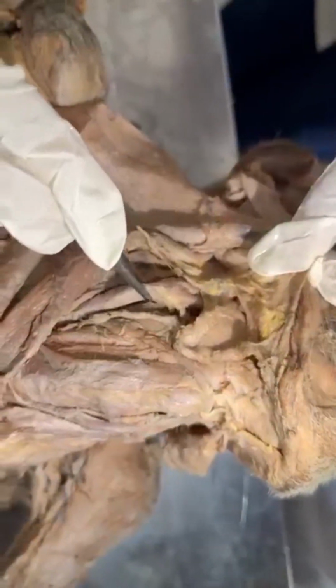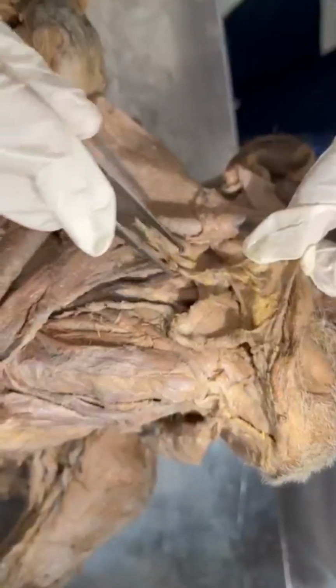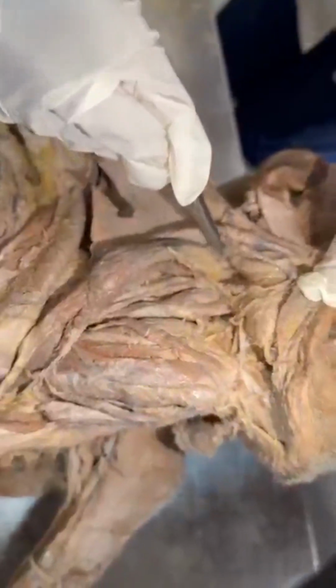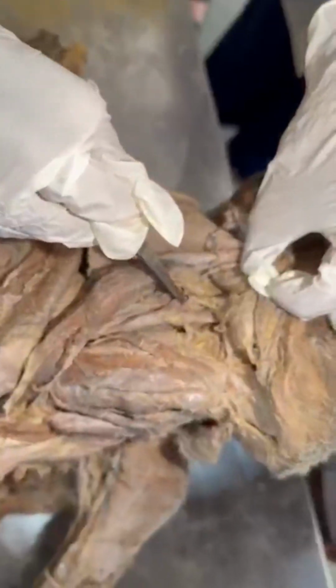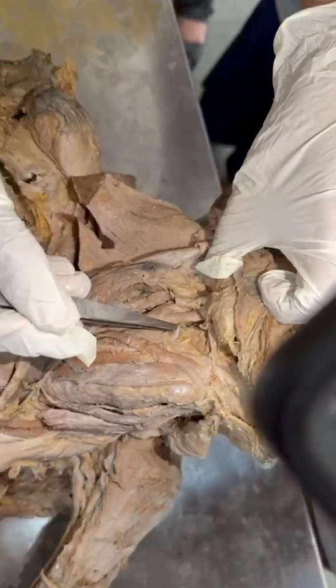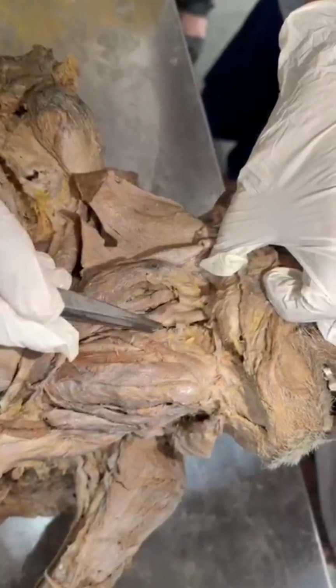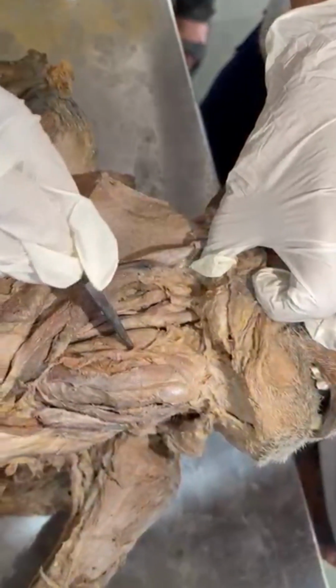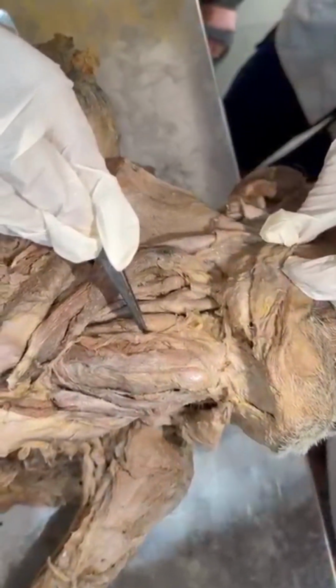This is the common carotid artery. The bifurcation of these two arteries is here. This is the internal carotid artery, external carotid artery. This is the superior thyroid artery supplying the thyroid gland. This is the thyroid gland, the right lobe of the thyroid gland.